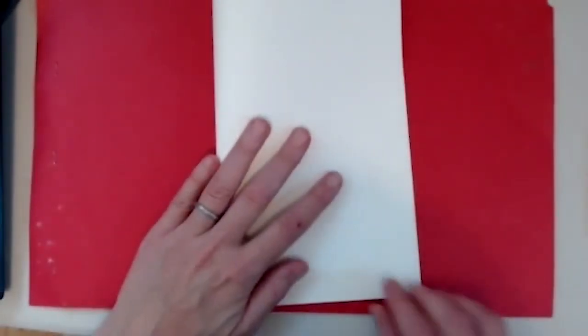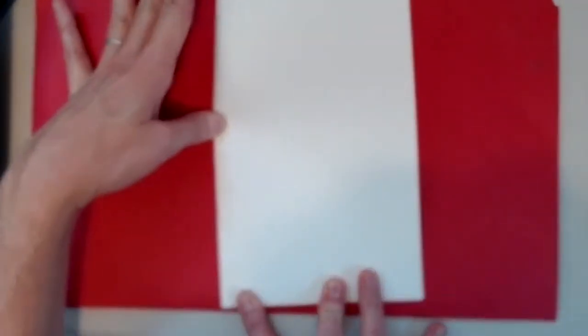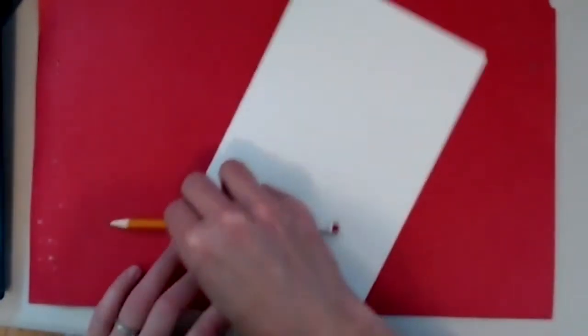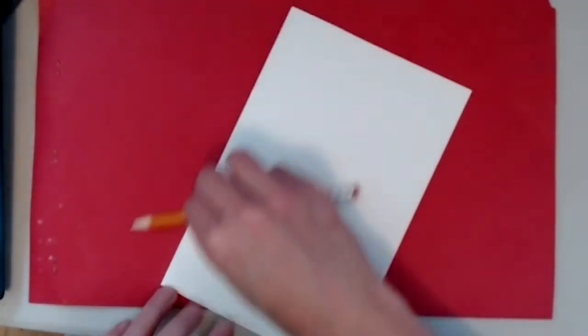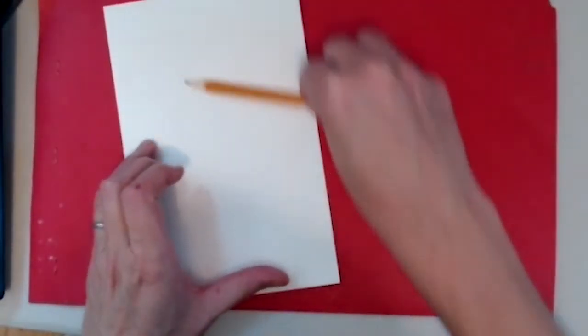Okay, here we go. I am going to fold my paper in half. Again, it doesn't matter which way you fold it. Folding it hamburger style, and I'm kind of cleaning up that edge. And then I'm going to flip it the other way, same thing. My goal is to cut this paper in half.